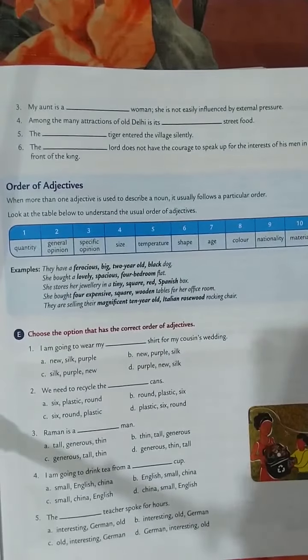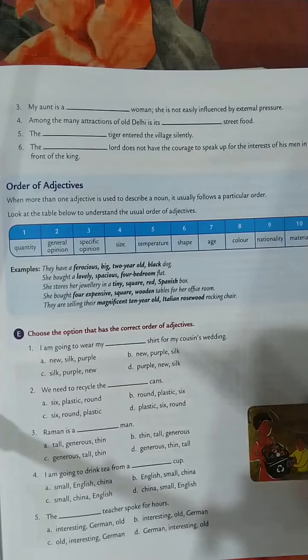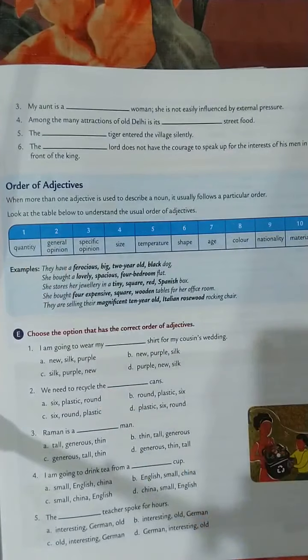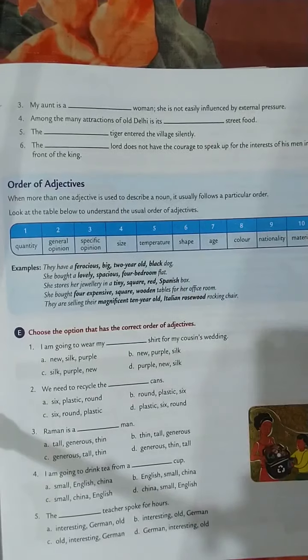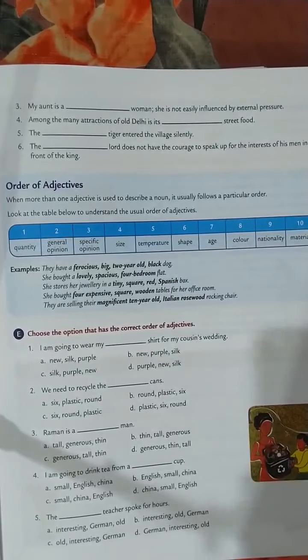Now students, it is not necessary that all the adjectives are given to describe a noun. It is not necessary that the whole order of adjectives will be used to describe a particular noun. Maybe if you're describing a chair, there will be size, then it can be color, material, anything.